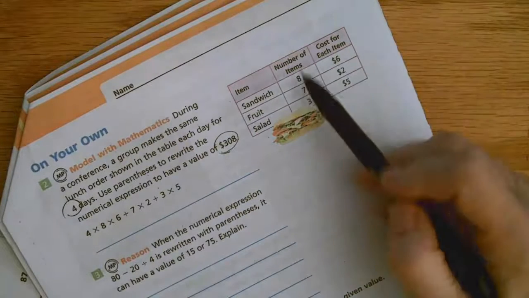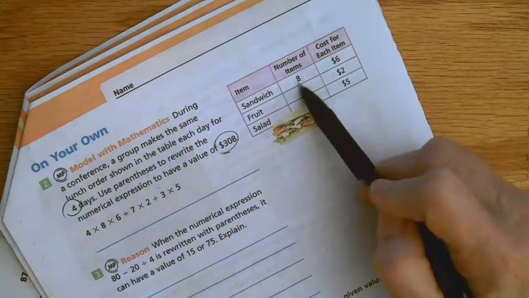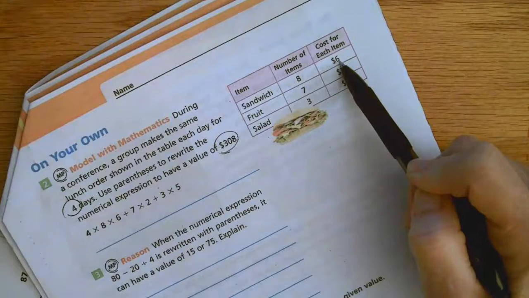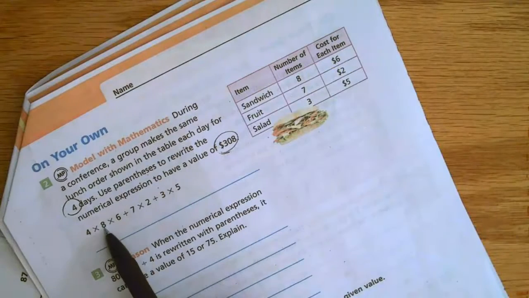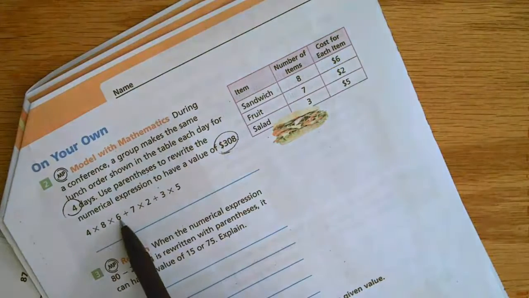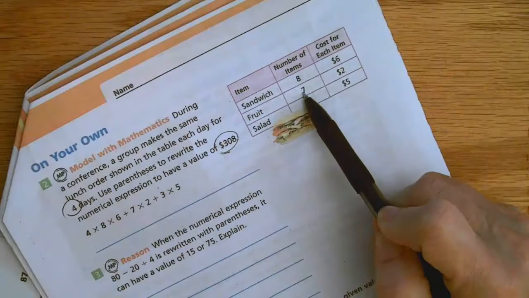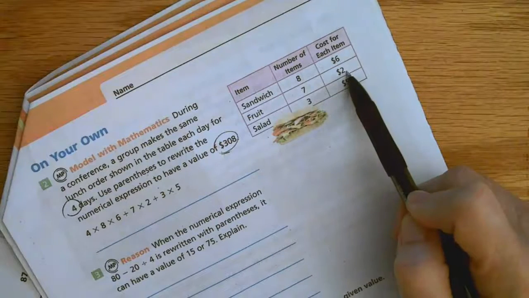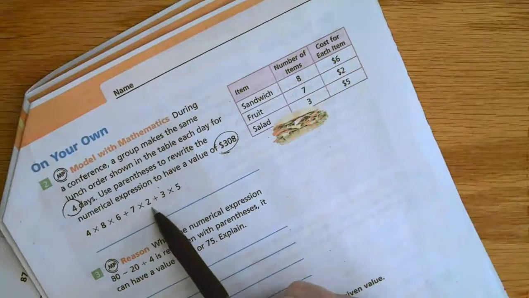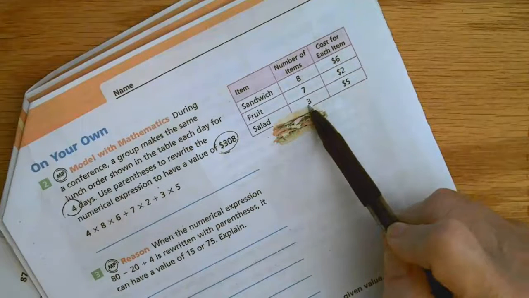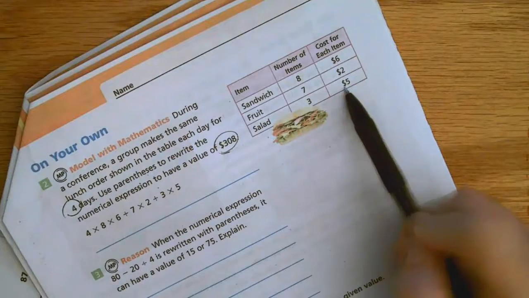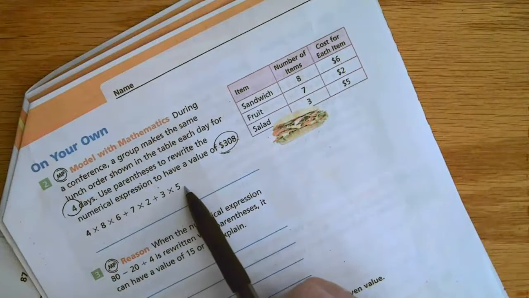Well, I can see the number of sandwiches was 8, and the cost for each one was $6. So that's going to be represented by this 8 times 6. And then the fruit. There were 7 items ordered, and each of those was $2. So that was 7 times 2. And then lastly, there were 3 of the salads, and they were $5 each, represented by the 3 times 5.